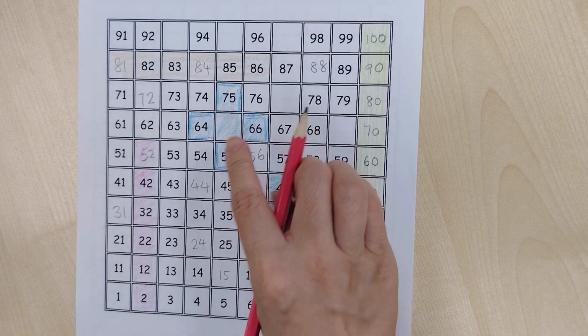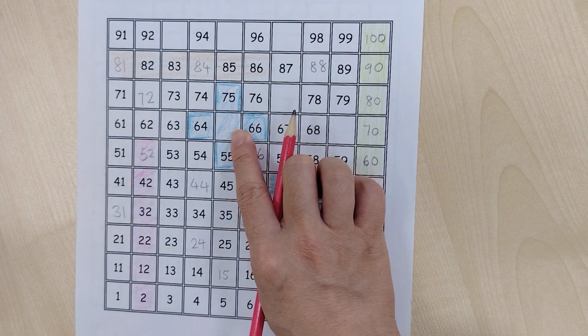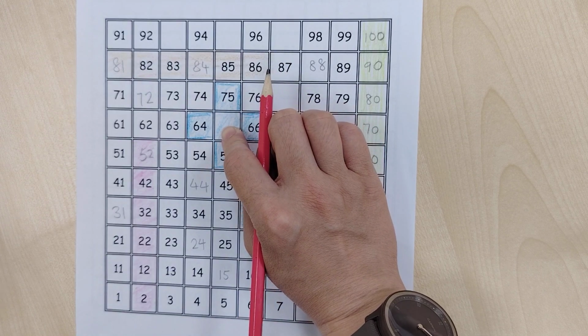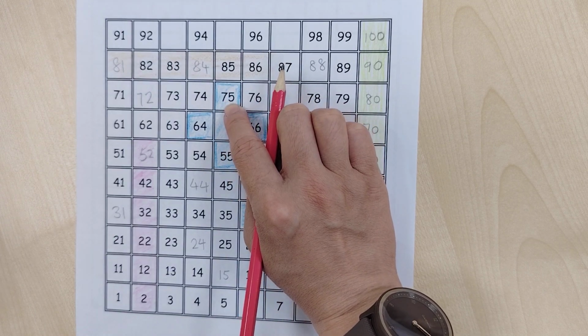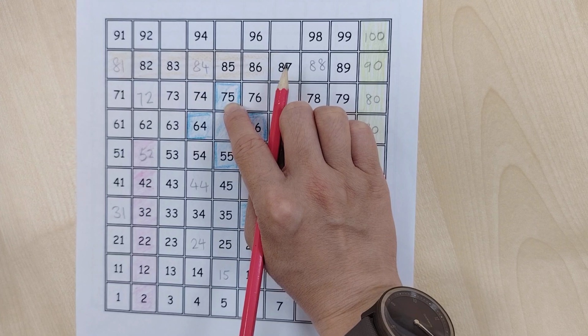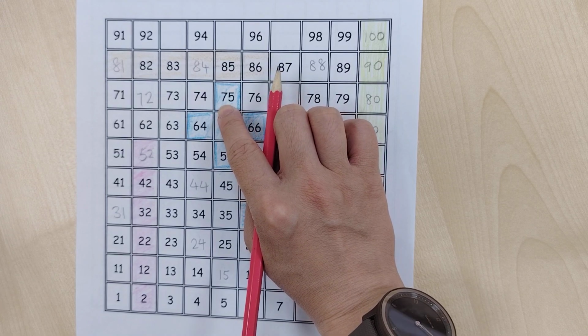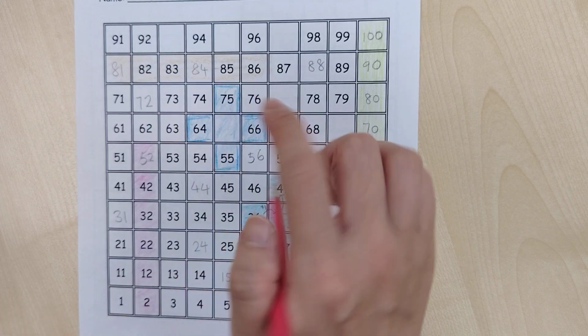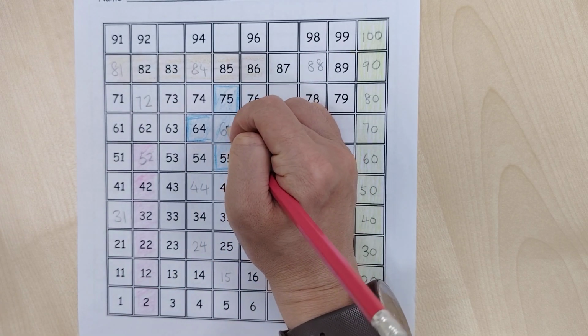I can find out about the missing number here by knowing that the bottom number here should be 10 less than the number on top of it. So 75 is going to be 10 more than the hidden number, which will be 65.